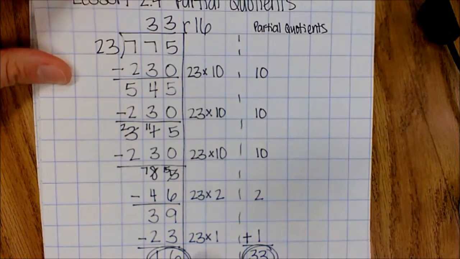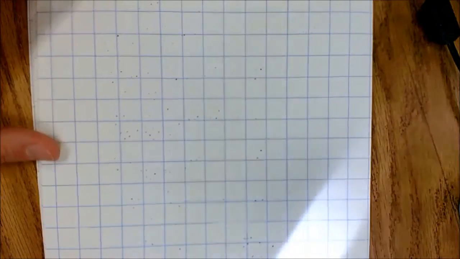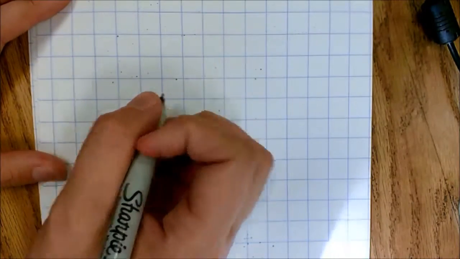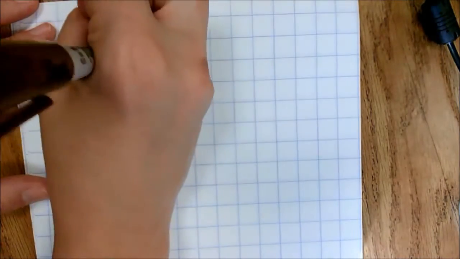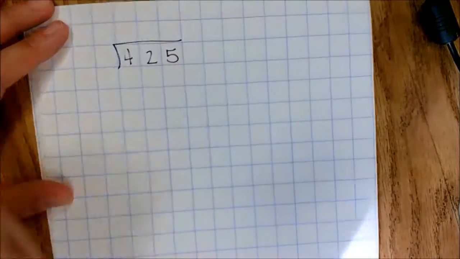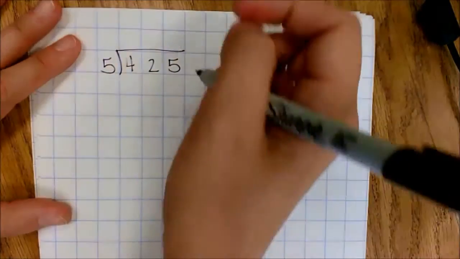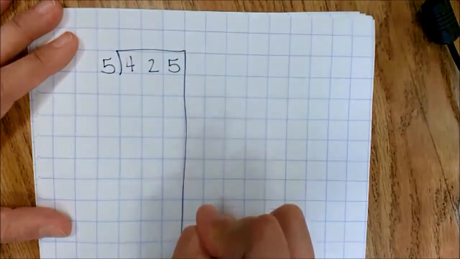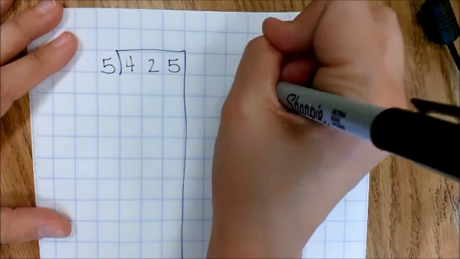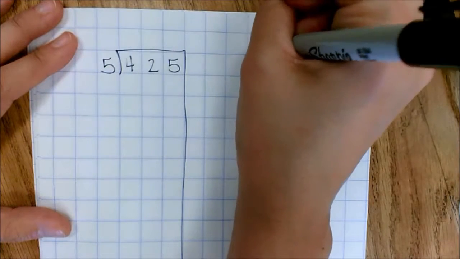Let's do another problem together to try and get a better understanding. So let's do another paper. 425 divided by 5. I'm going to extend my house down, and I'm going to add that extra column for my partial quotients.